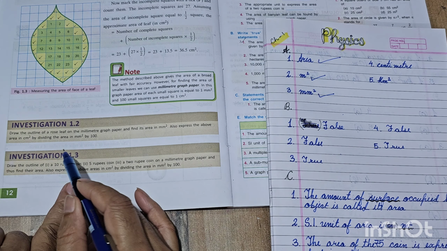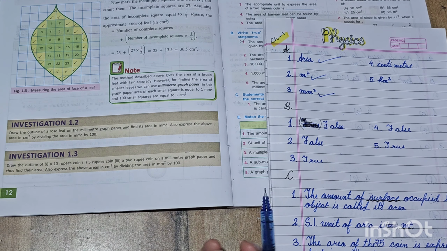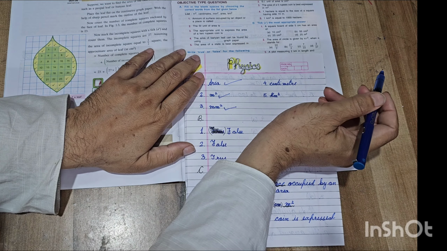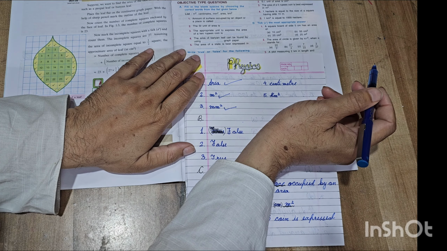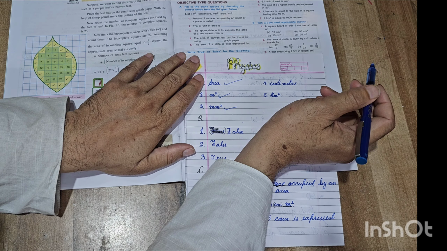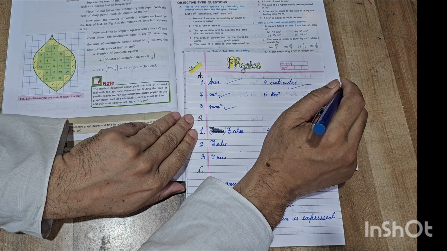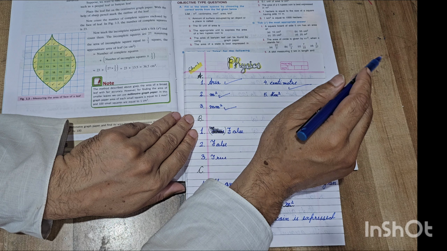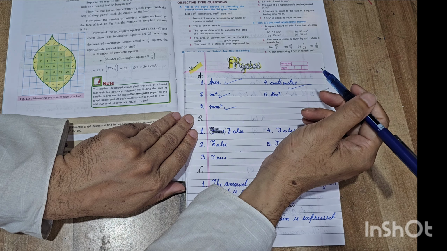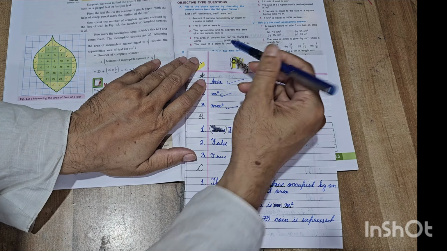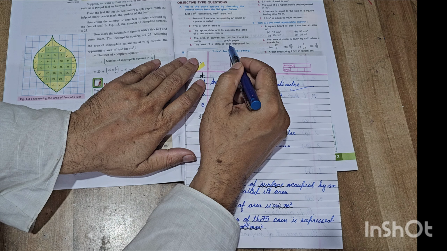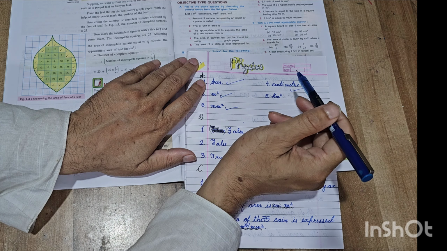So investigation 1.3, the hint is given here. The area of a banana leaf can be found by using centimeter graph paper. Okay, a banana leaf is a little bit larger than a 5 rupees coin. The area of a state is best expressed in kilometer square.